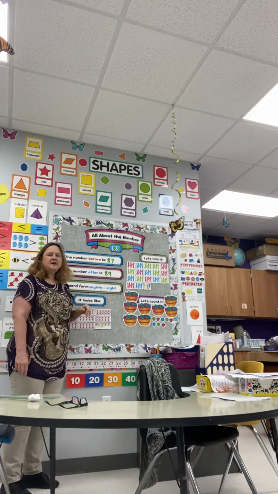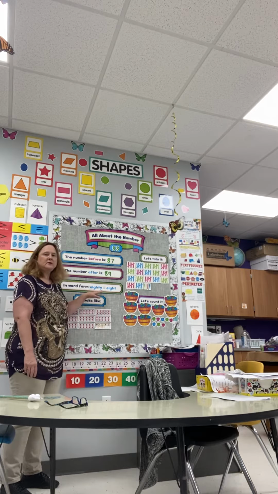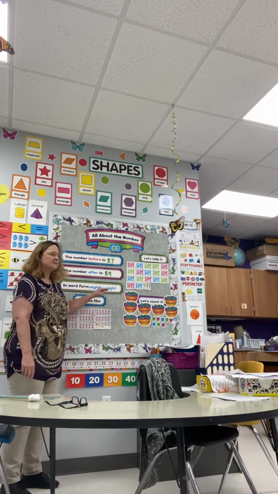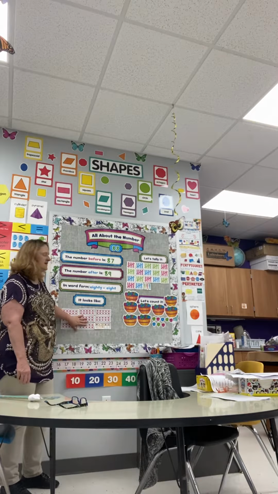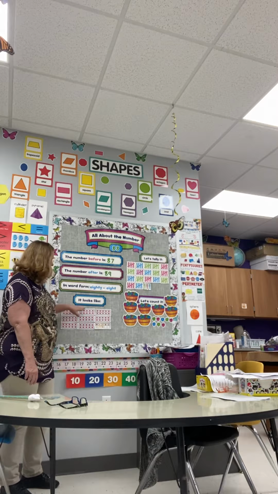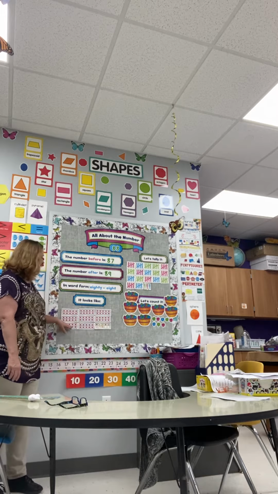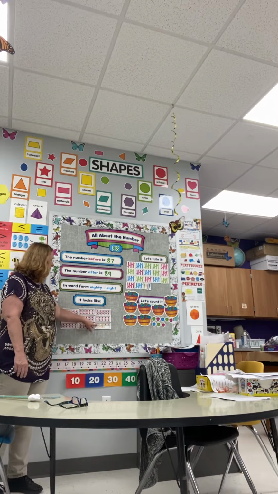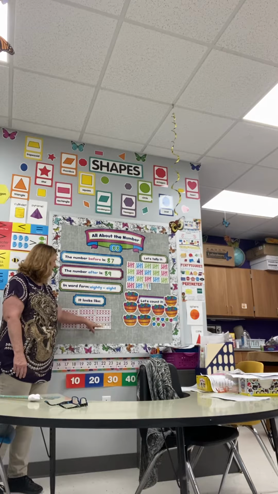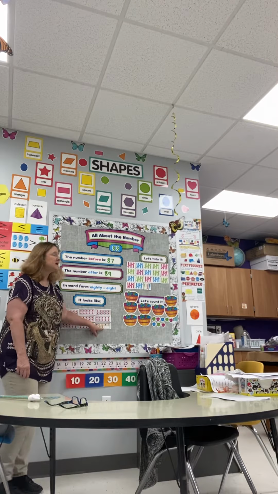When you write a sentence using the number 88, you spell it out. It looks like this in 10 frames, and we count these by tens. 10, 20, 30, 40, 50, 60, 70, 80, 81, 82, 83, 84, 85, 86, 87, 88.